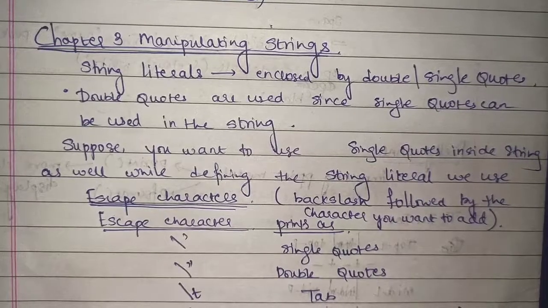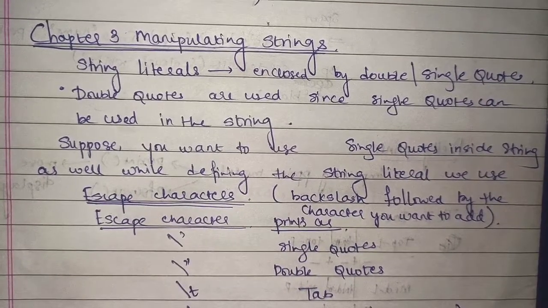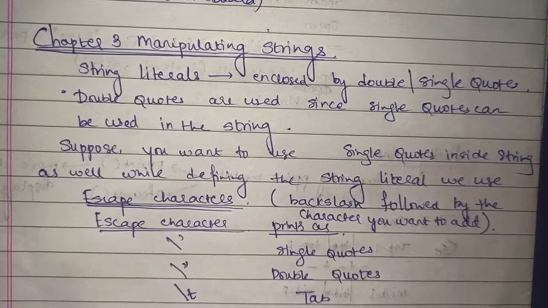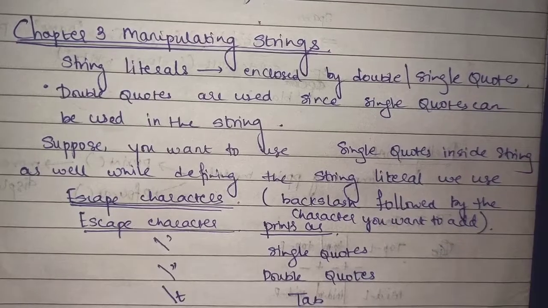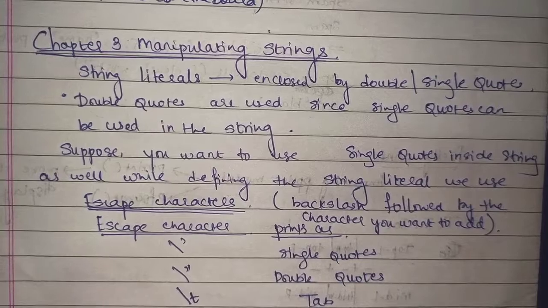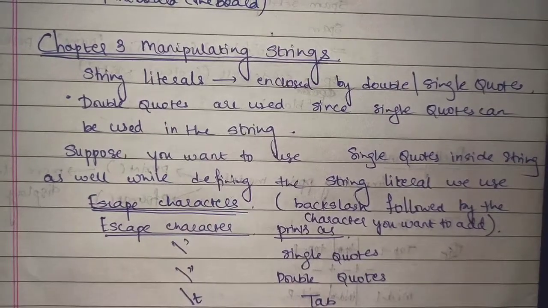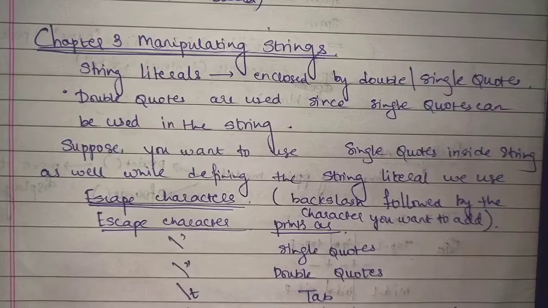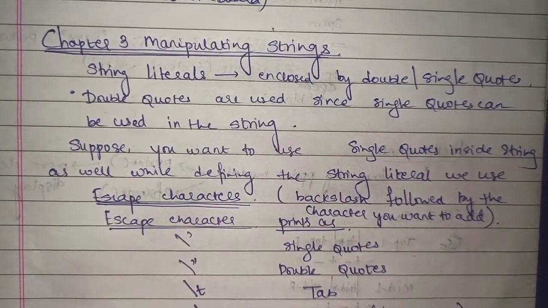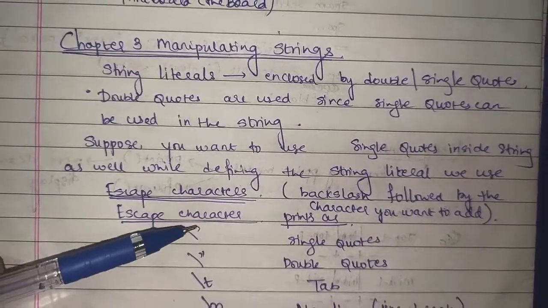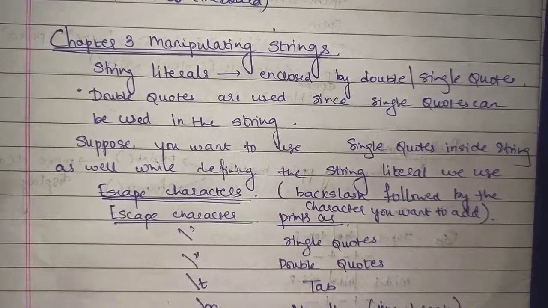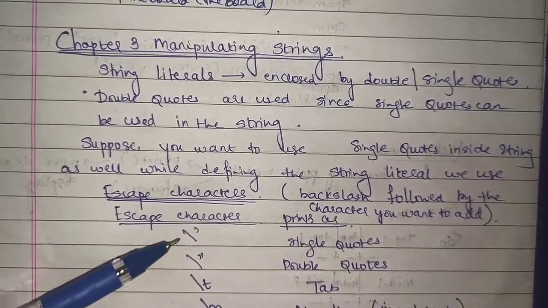Suppose you want to enclose a string in single quotes and write a sentence which has a single quote in it. In order to indicate to the compiler that it is not the end of the string, but a part of the string, you have to use escape characters. Escape characters are denoted by a backslash and the character you want to include in the string. So if you write a backslash before the single quote, it won't be taken as the end of the string, whereas it will be taken as a part of the string.